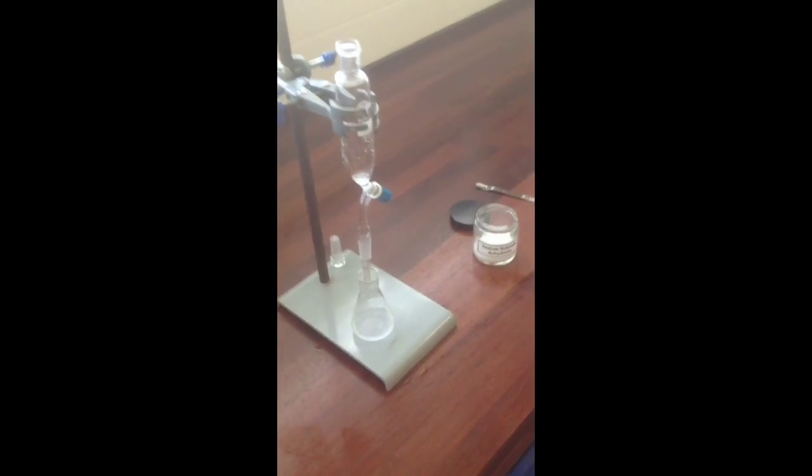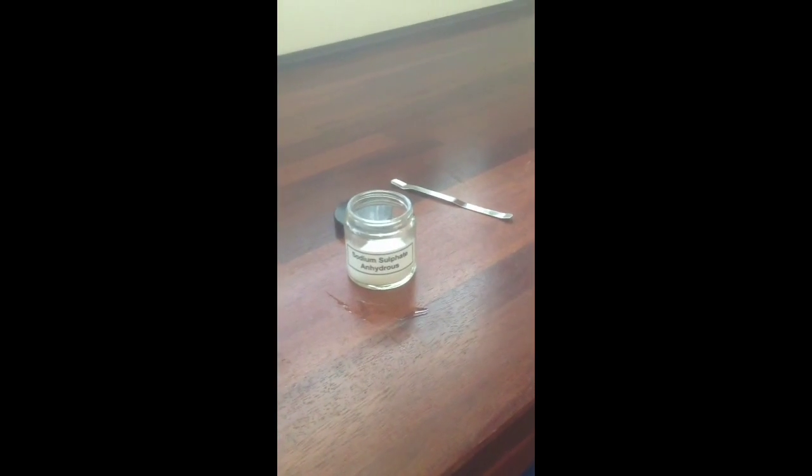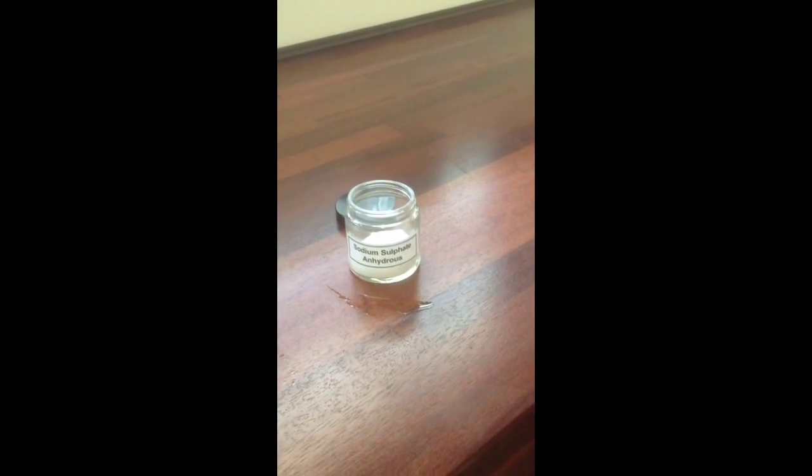The drying process involves adding something called a drying agent, and the one that you're expected to know is anhydrous sodium sulfate. So it's an ionic compound, solid at room temperature, and it has the ability to absorb water.